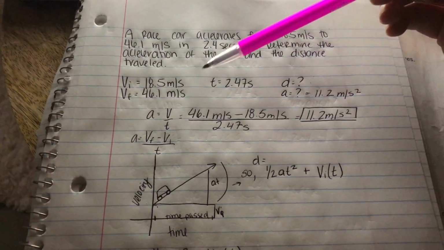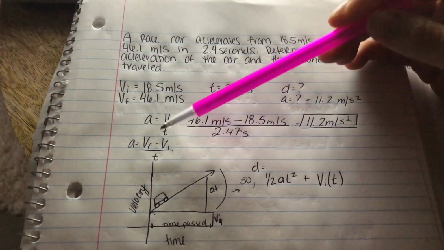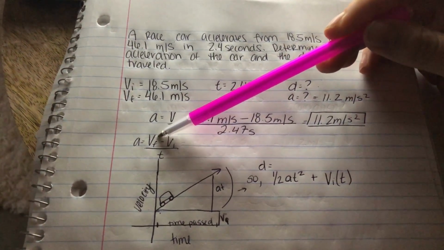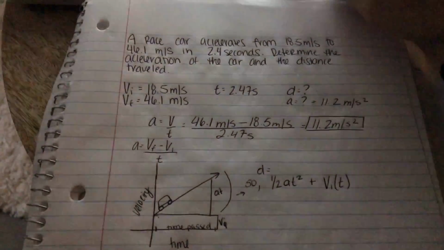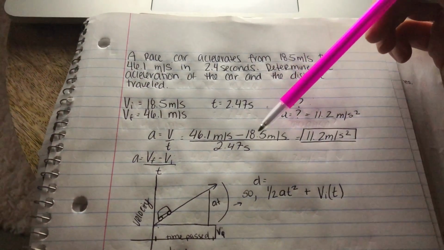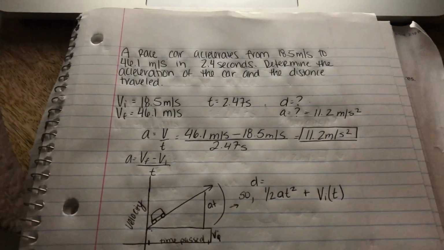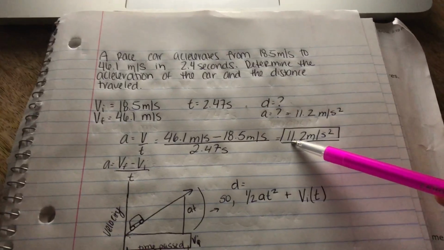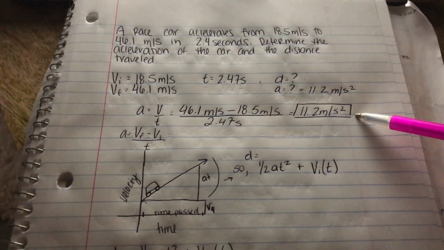So first, to find acceleration, you use the acceleration formula, which is change in velocity over time, the final velocity minus initial over time, which is 46.1 meters per second minus 18.5 meters per second divided by the 2.4 seconds, which gives us 11.2 meters per second squared as the acceleration.